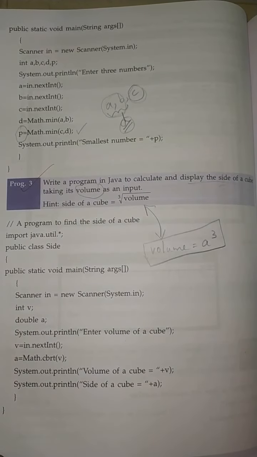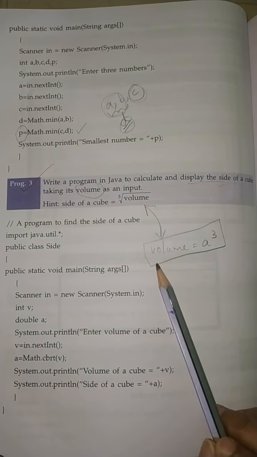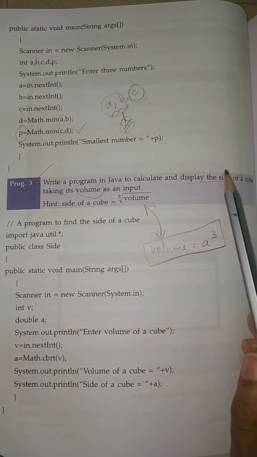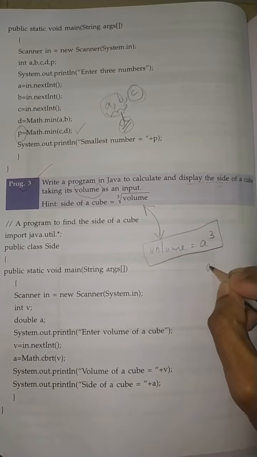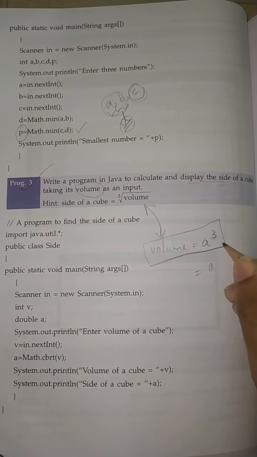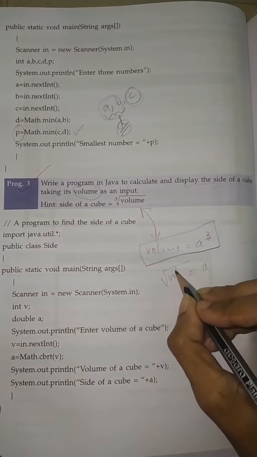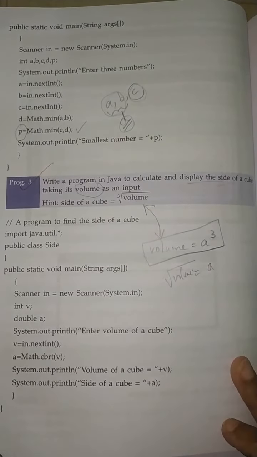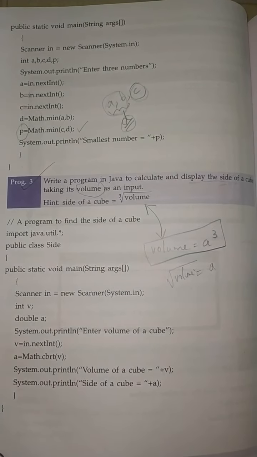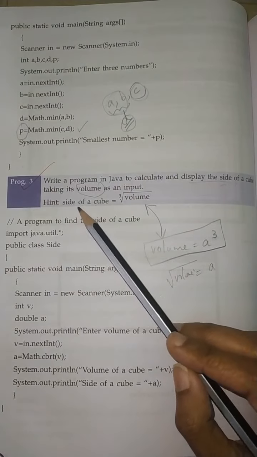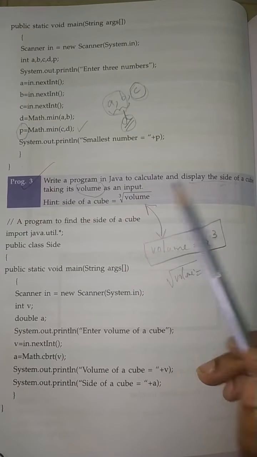Here we want the volume from the user, and you have to display the side of the cube. So first you should know how to find the volume of a cube. This is the formula: volume equals a cube. But in this question, you have to display the side of the cube. That means when the cube moves to the left-hand side, you have to find the cube root of volume, right? That is mentioned here as a hint in this question: side of a cube equals cube root of the volume.